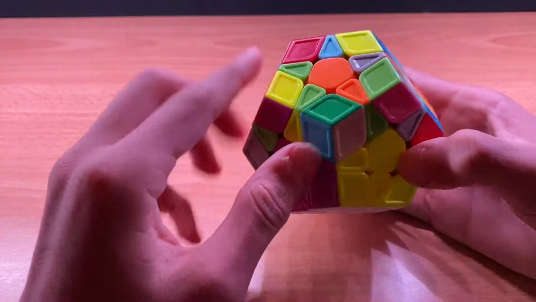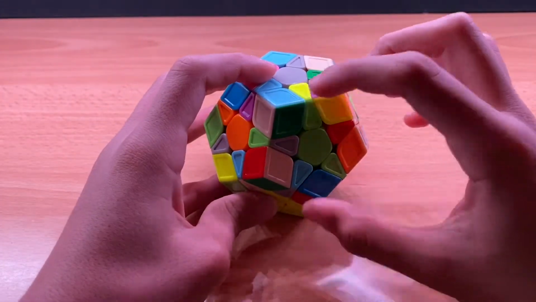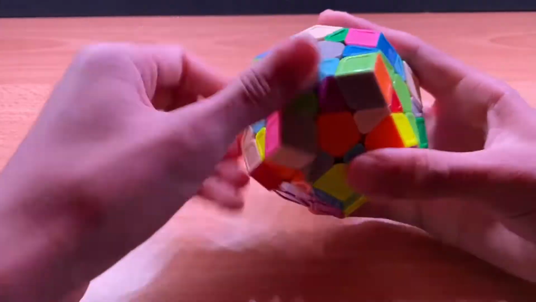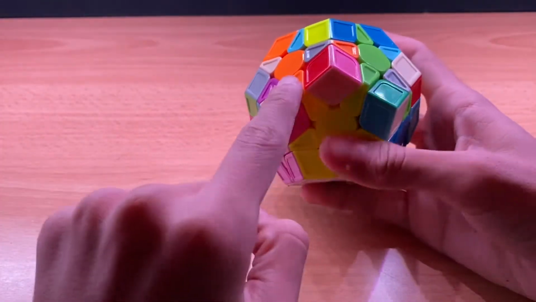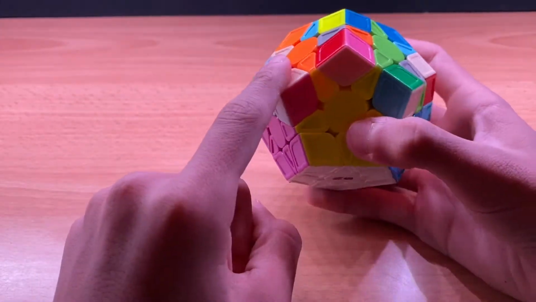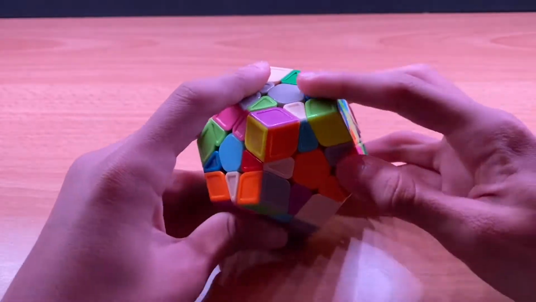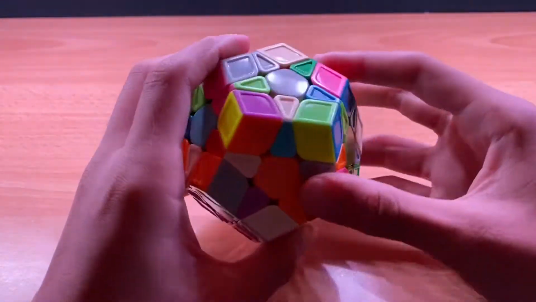So right here, let's just start with these two colors. This is what I normally start with. Let's just get yellow and green, and move. You just get these pairs and move them right there, and then you start working on these three F2L first two columns.